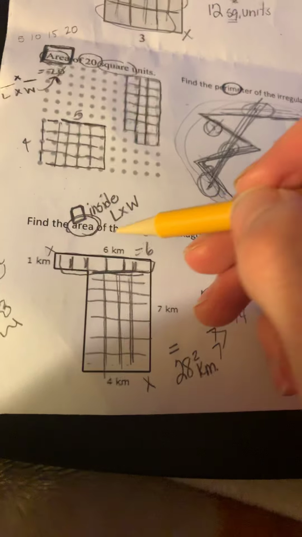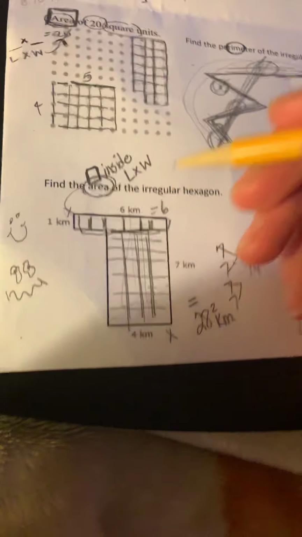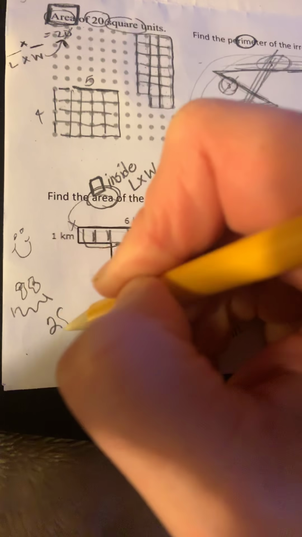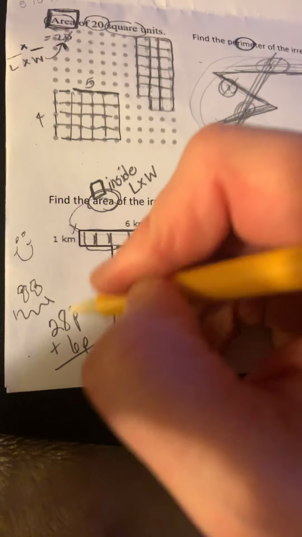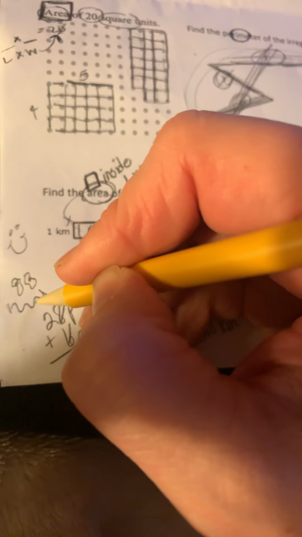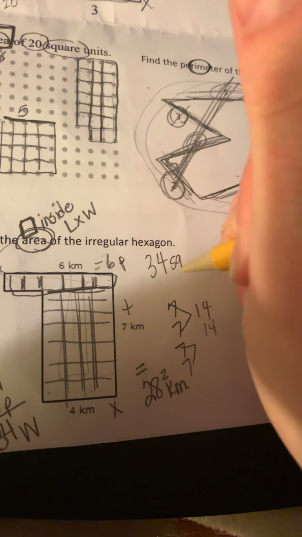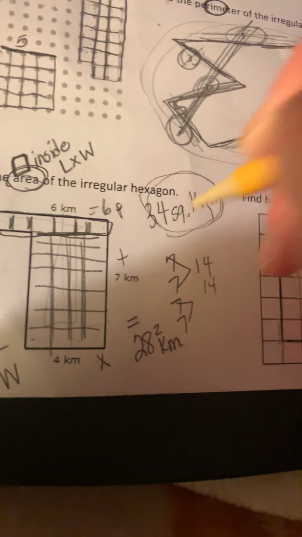6. So if I want the total square area, the total squares inside, what should we do? Add, I agree. This part plus this part. Part plus part makes whole. Parts make whole. 8 and 6, 14, good. Carry your 10, and now you have 34. 34 what? Squares, yep. 34 square what? Kilometers, yep. Write the unit down, meaning write the unit of measurement.